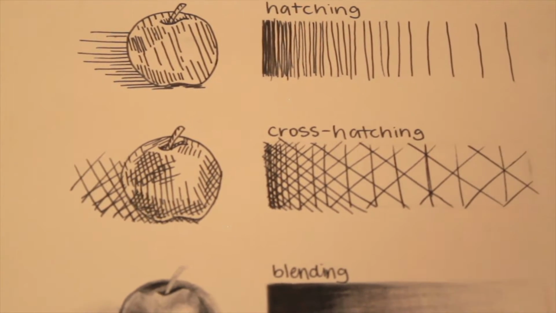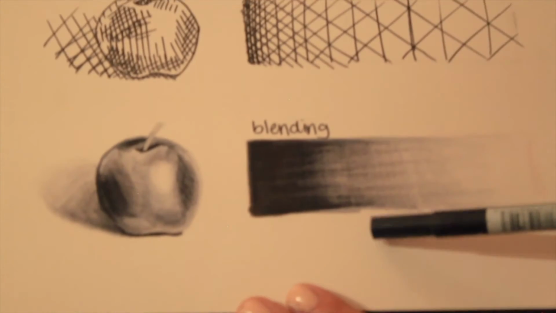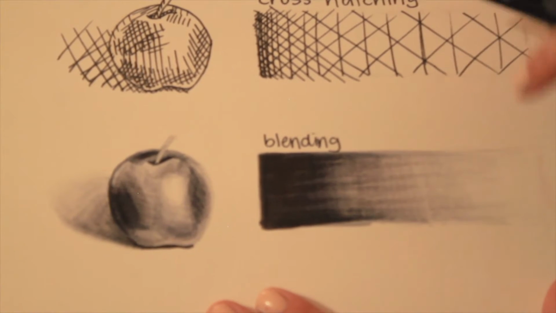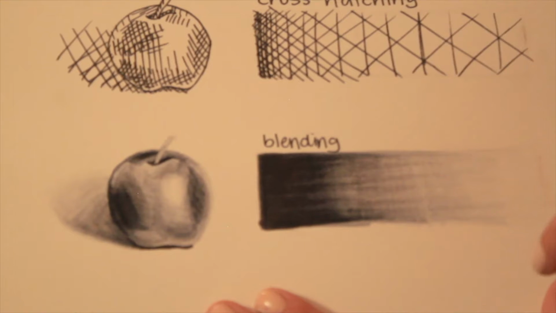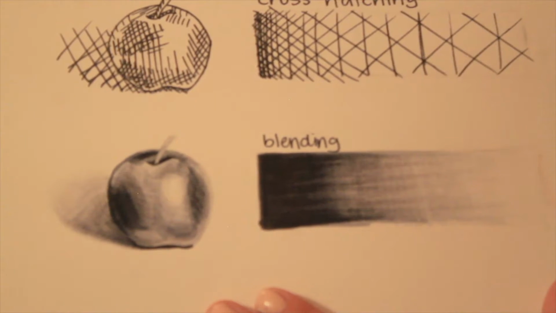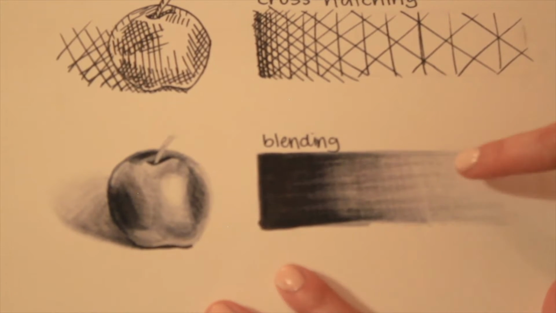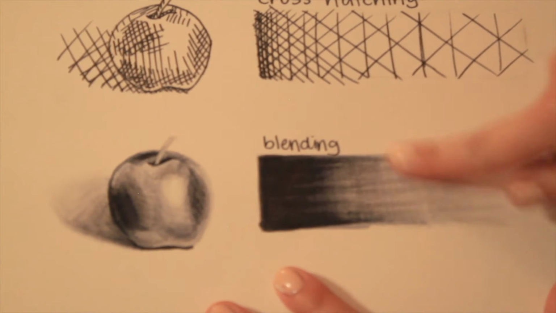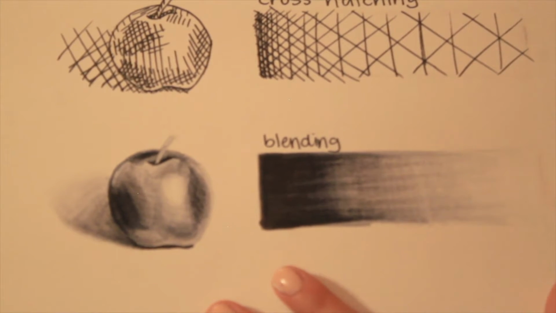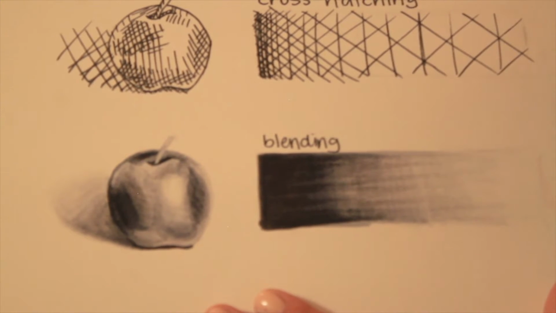The last one we're going to talk about today is blending, and that's where you just smudge, basically. Smudge your pigment from your marker, from your paint, from your pencil, to kind of blend it in with the other shades that you have going on. And that's super easy with your pencil to just use your finger to blend it out, or you can use a paper towel or a Kleenex if you don't want to get your finger all smudgy and get all of that graphite on there.